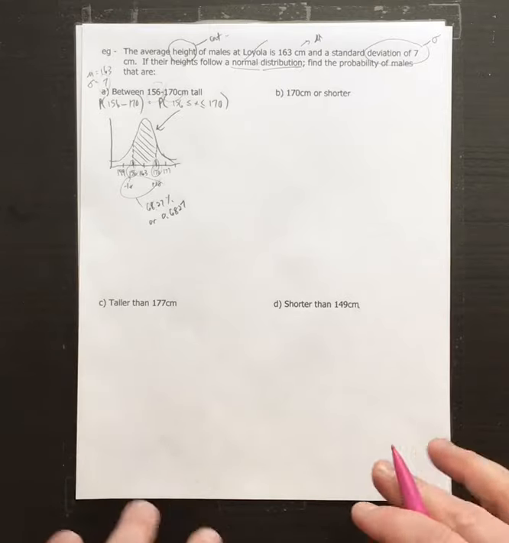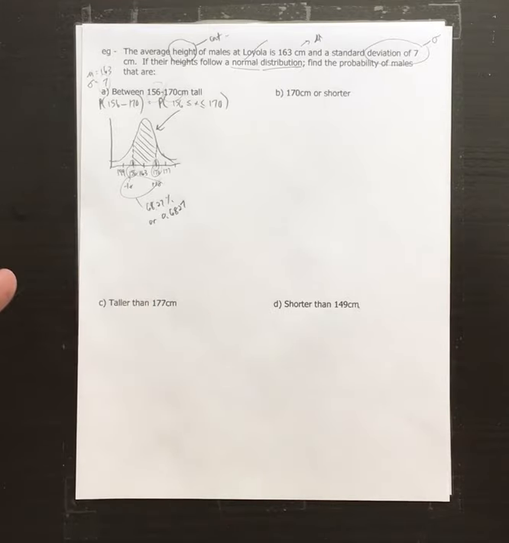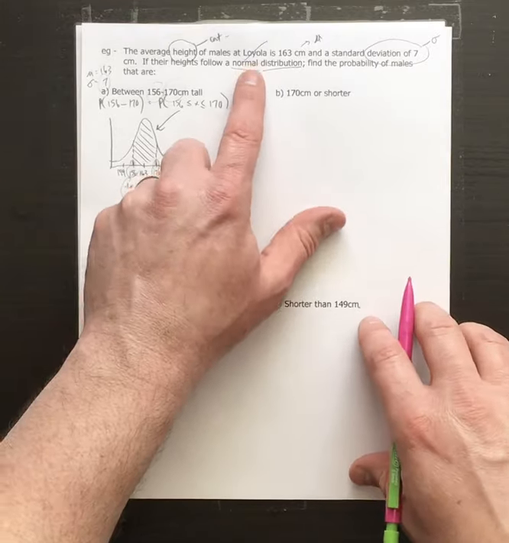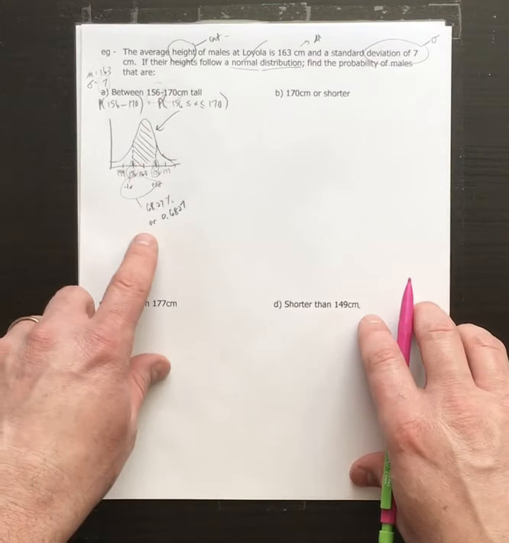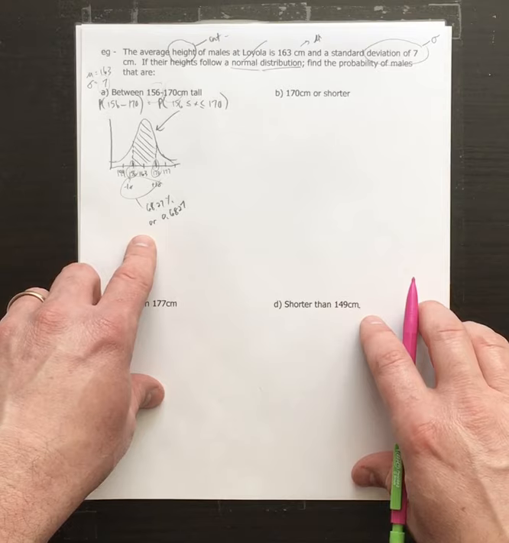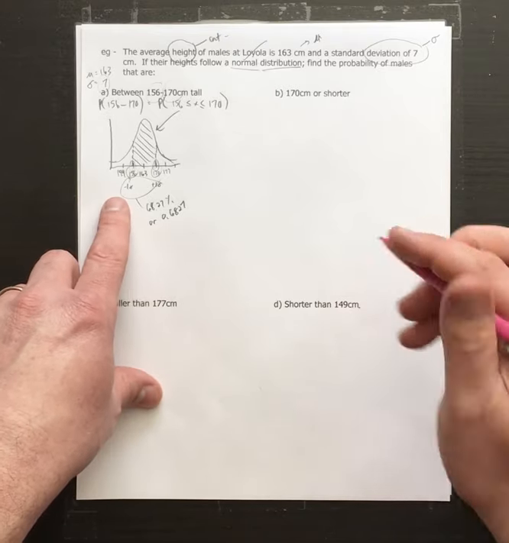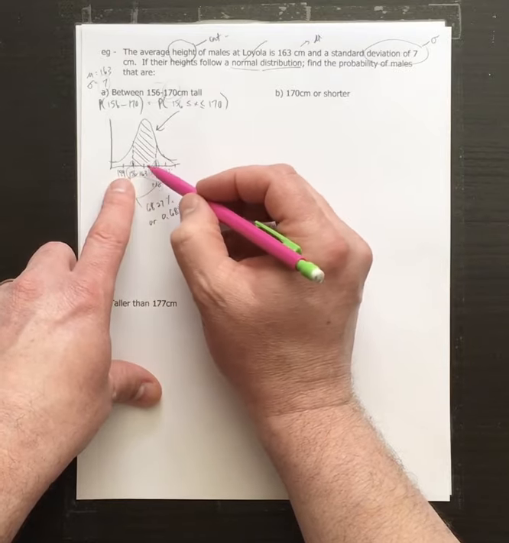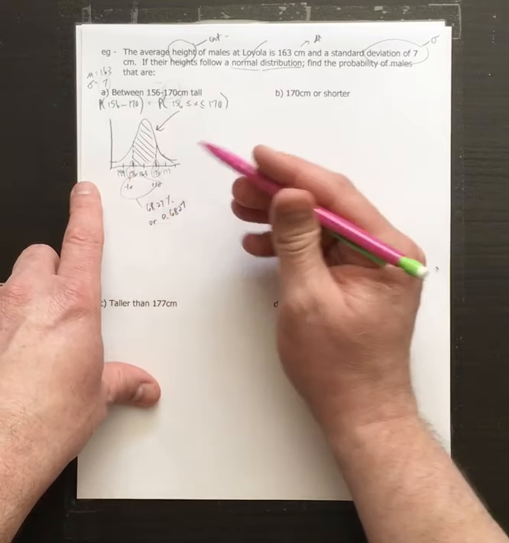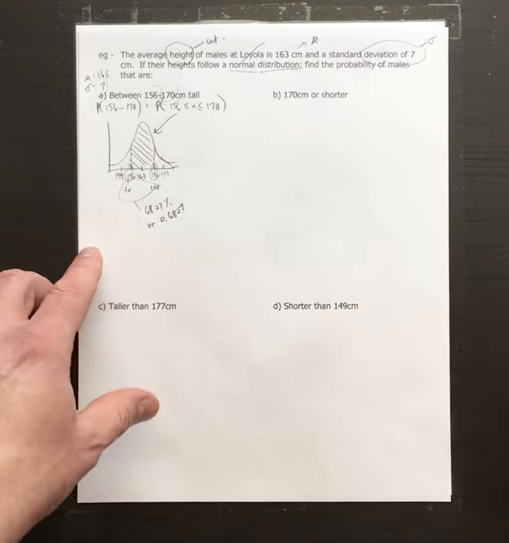We know that area because we know the normal curve. If our data is normally distributed, and we know the mean and the standard deviation, we can use the normal curve to figure that out. We know that this is 1 above, 170, and this is 1 below, 156, so we do know the 68% between those two values.